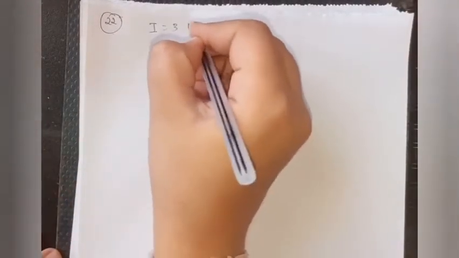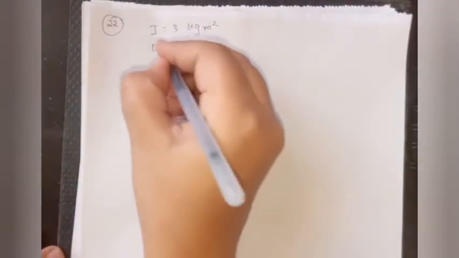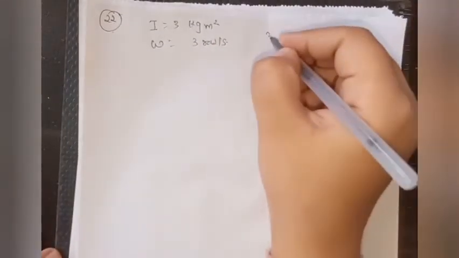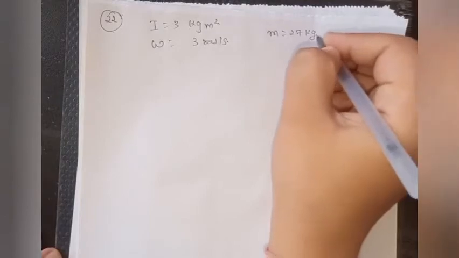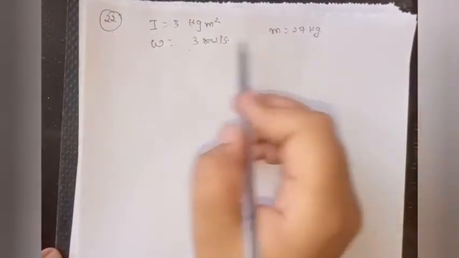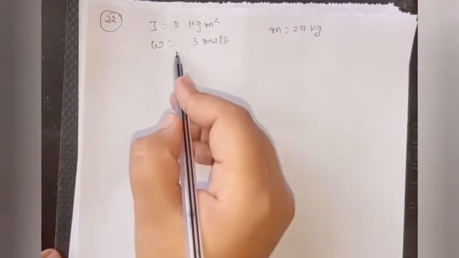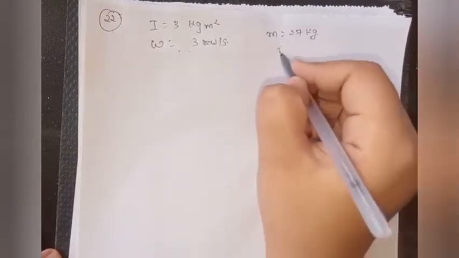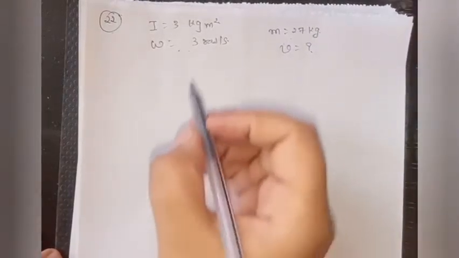In question number 22, two bodies are given, one having moment of inertia 3 kg meter square and angular velocity omega 3 radian per second. Another body is having mass 27 kg. They both are having the same kinetic energy. This body is rotating, so it will have rotational kinetic energy, and this body is moving linearly, so it will have linear kinetic energy. We want to find the linear velocity of this body, so simply we will combine the kinetic energy of both the bodies.